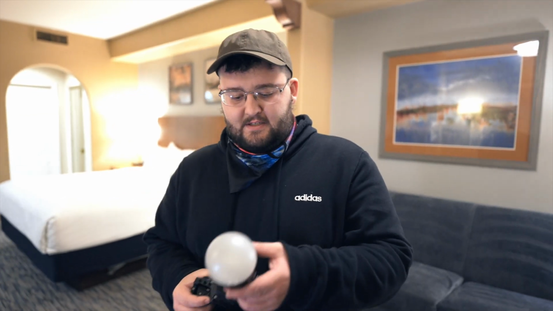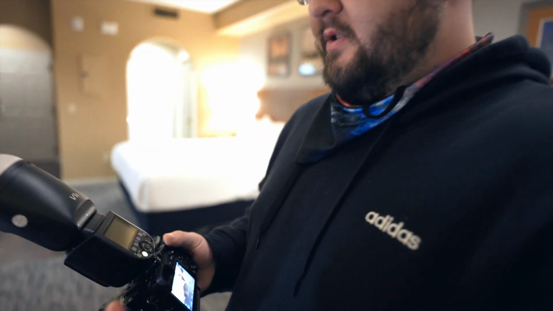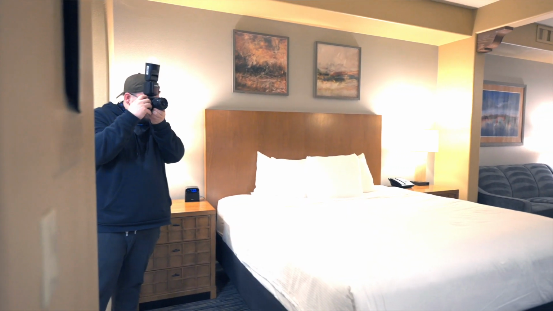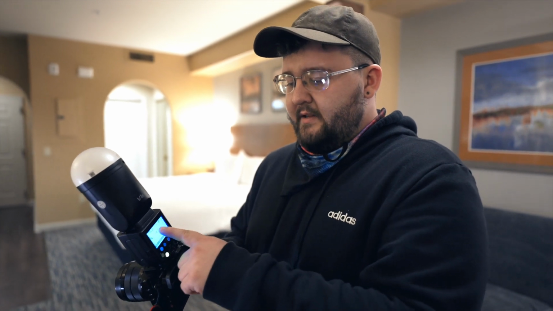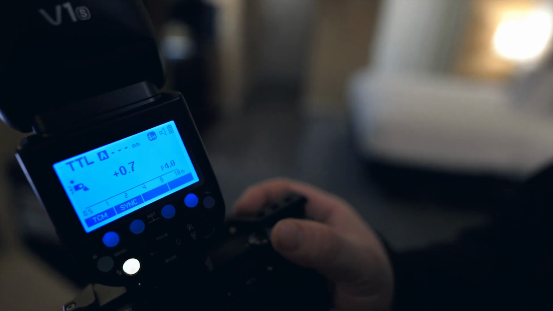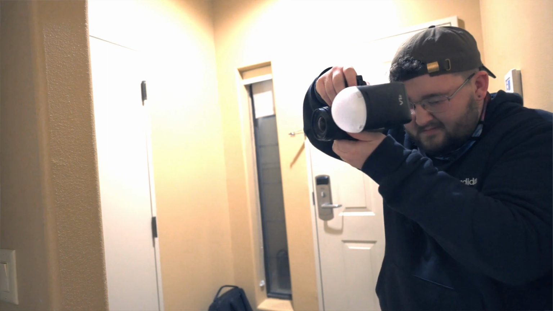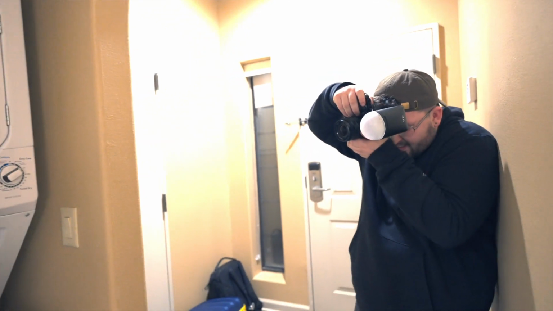So for flash, this is the Godox flash. Usually I'll go with TTL for my setting. Through the lens, that's what it stands for. When you're on TTL, I like to play with the exposure. Right now it's at plus 0.7. So it's not too strong, but again, you need to use your best judgment for each room that you're in, depending how light and dark. And then sometimes the ceilings might mess you up. You gotta change the angle of the flash. So you gotta use your best judgment for that too. And that's basically it, guys. It's not too much to it. Hope you guys enjoy the rest of the video.